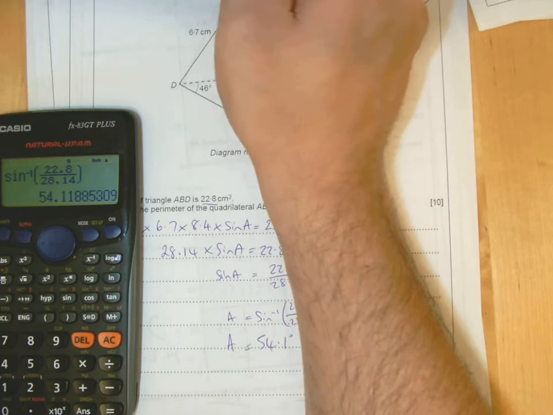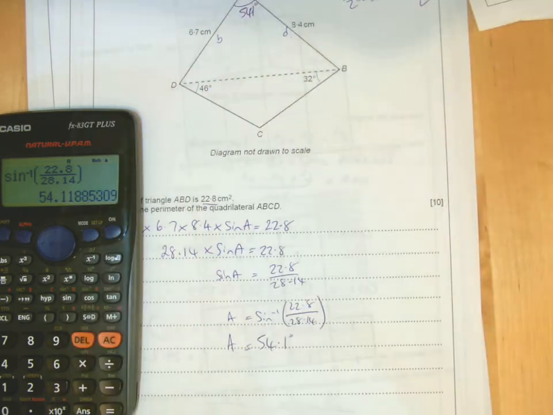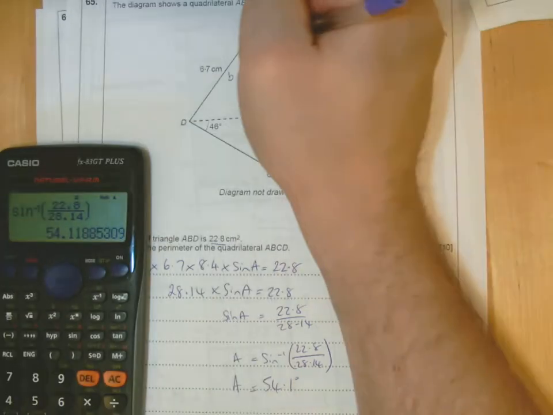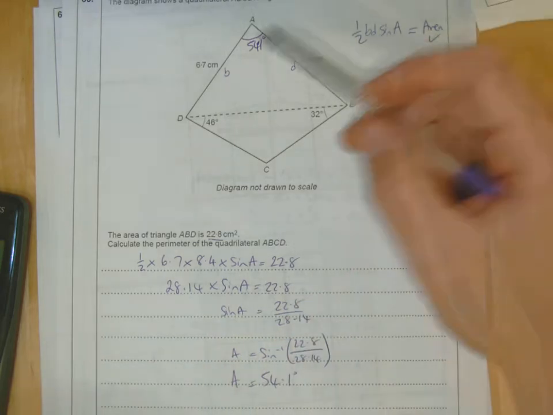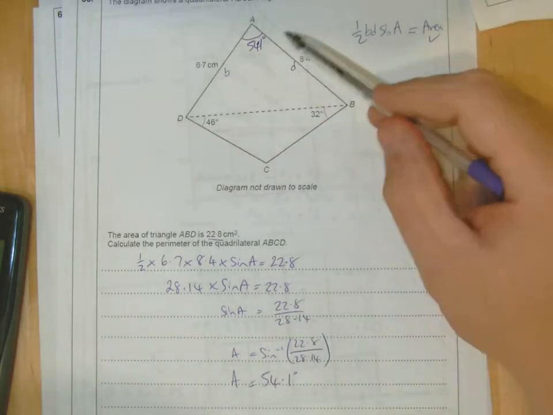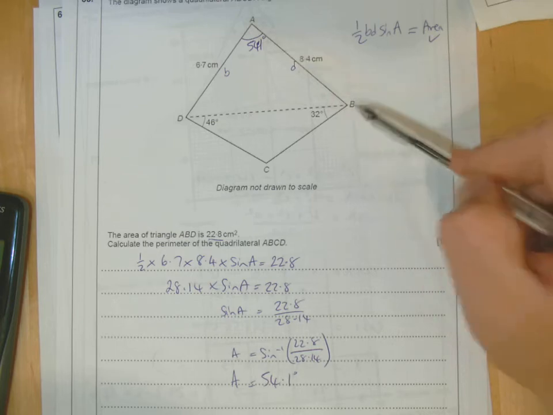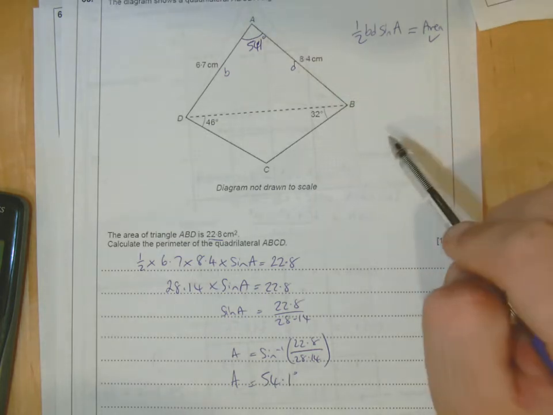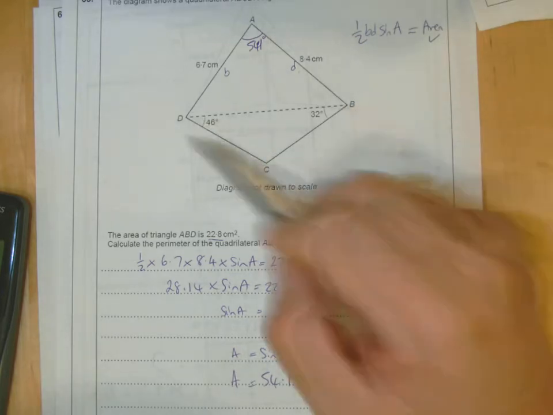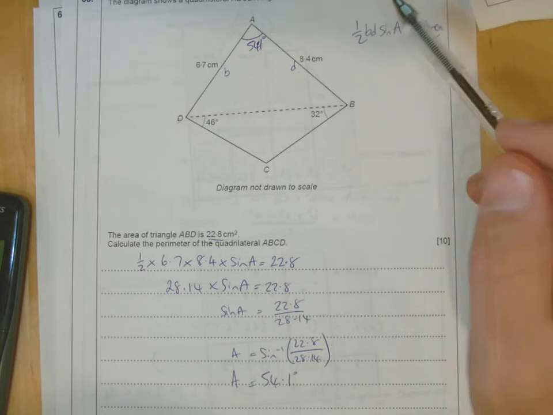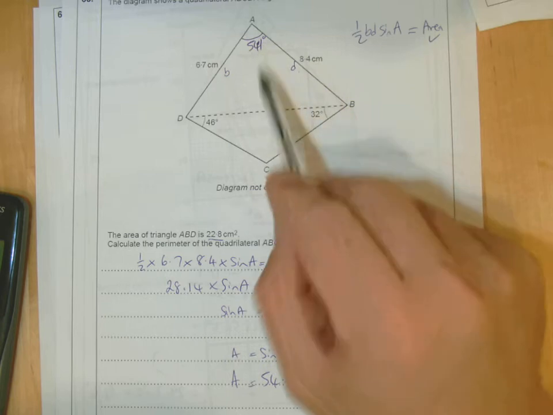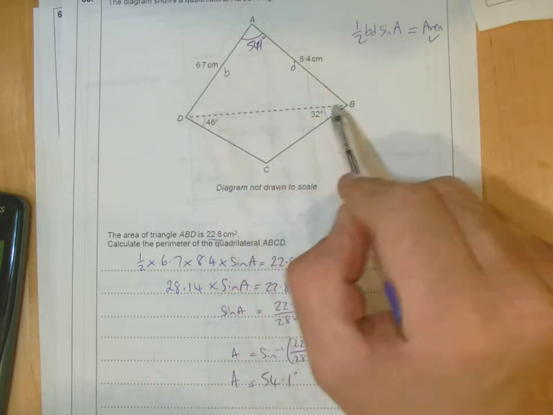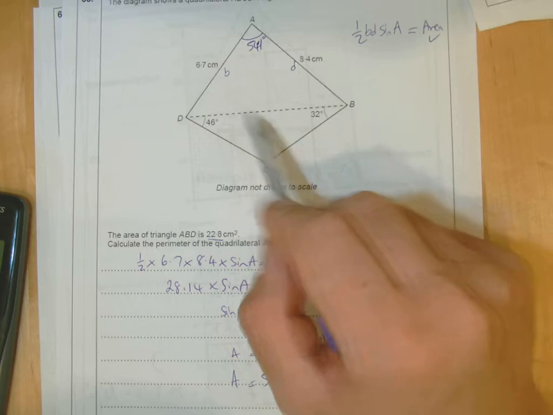Now that might help us with this question. I just worked something out, so why not? Now, we want the perimeter of this quadrilateral. Perimeter is the distance outside. So I've got this distance and this distance here, so I need to figure out these two distances. Perhaps what I can do next, because I've got this angle on these two sides, is work out this broken line here using the cosine rule.